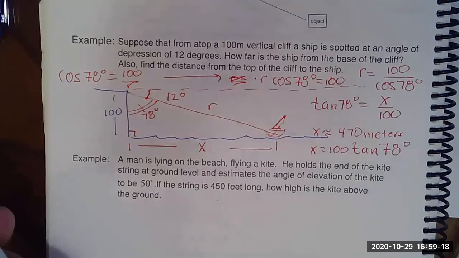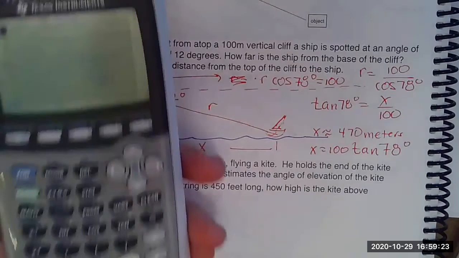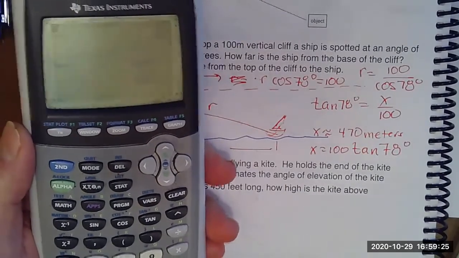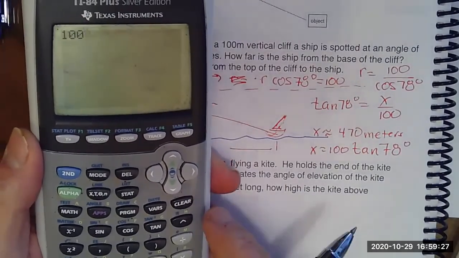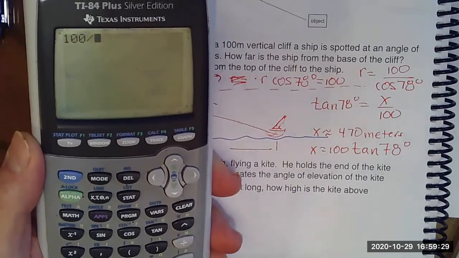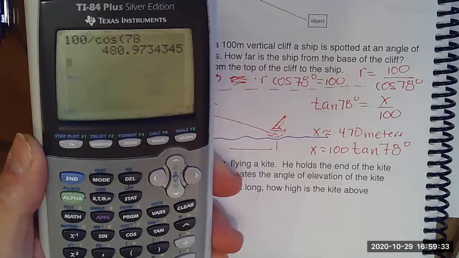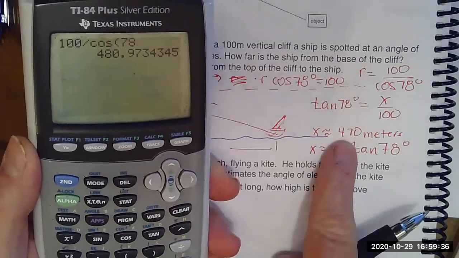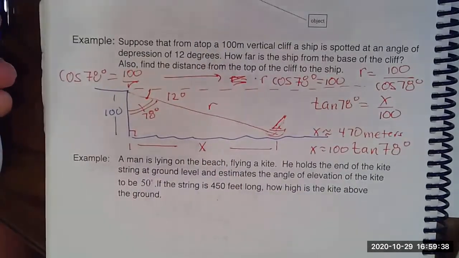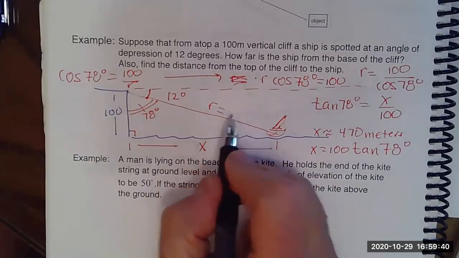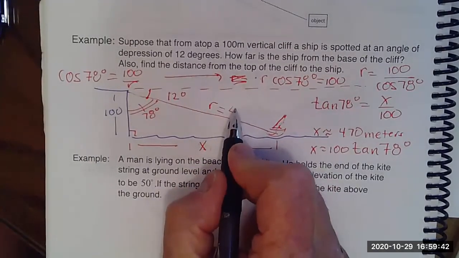All right, let's see. That should be the longest. Remember, r is the hypotenuse. So that's just a way of checking, maybe. 100 divided by cosine 78. 480. Yeah, 480 is more than 470. 480 is more than 100. It's reasonable. 481.